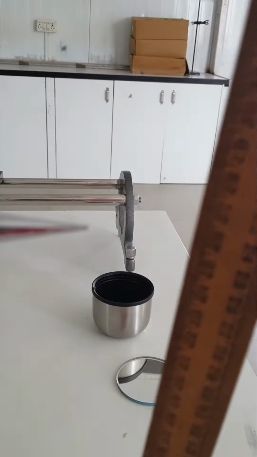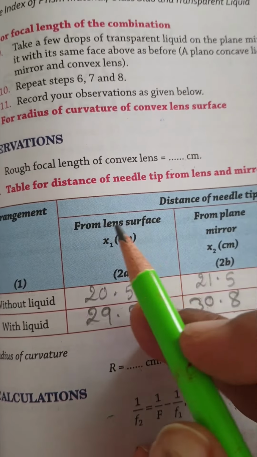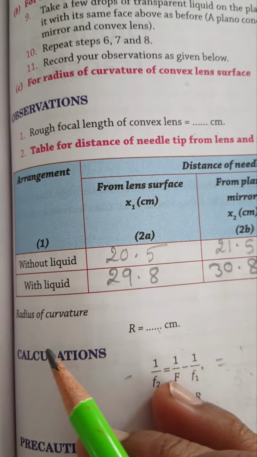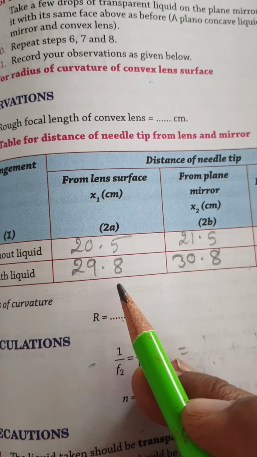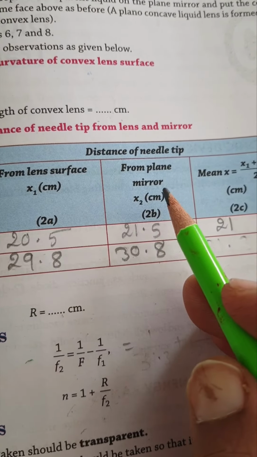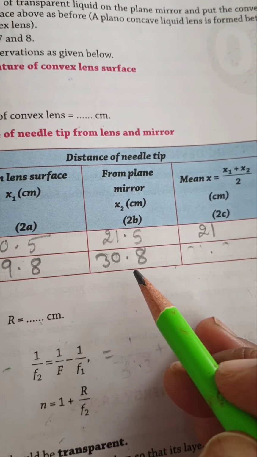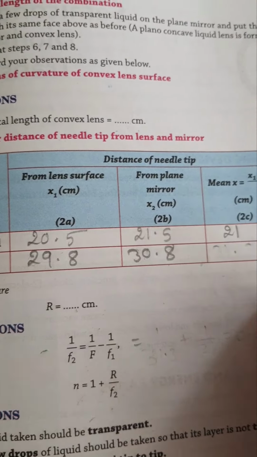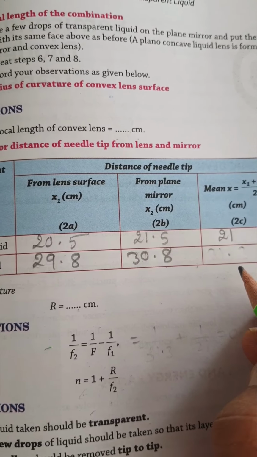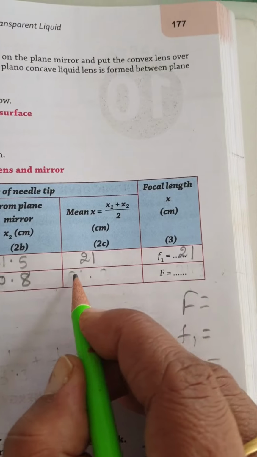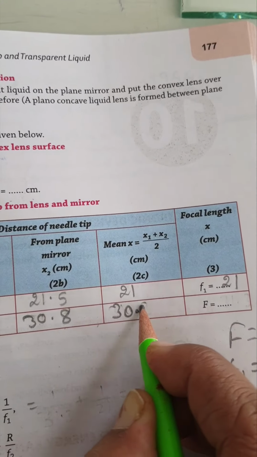So I am noting this down. From the lens surface, x1 with liquid, you will write 29.8. From the plane mirror you will write 30.8. If I take the average, it comes out to be 30.3. So I am writing here 30.3.